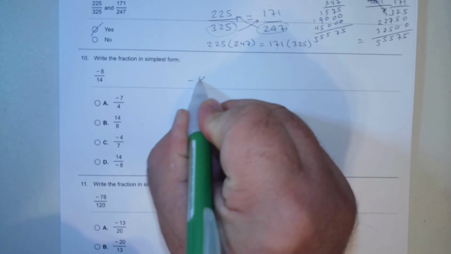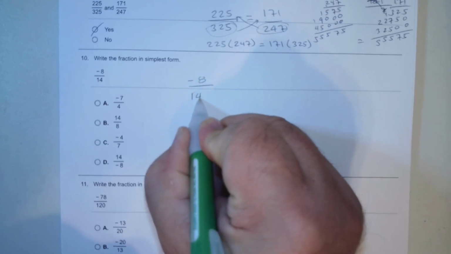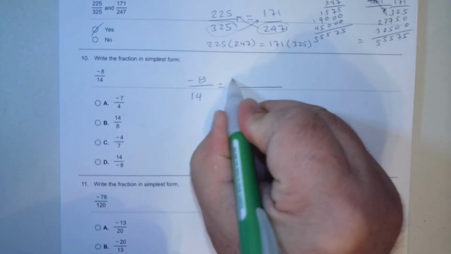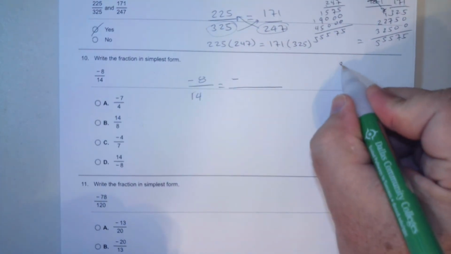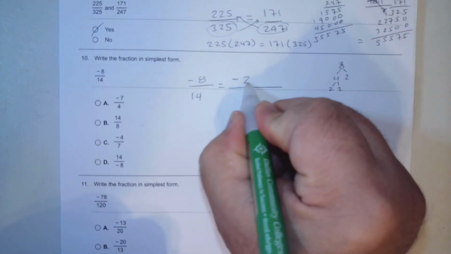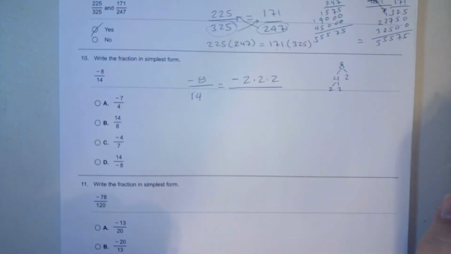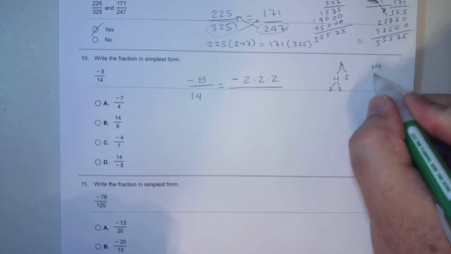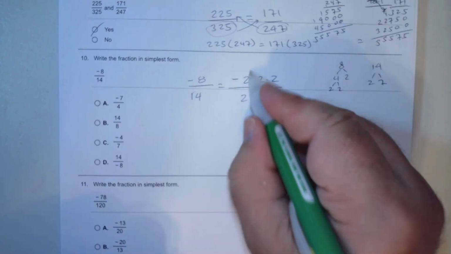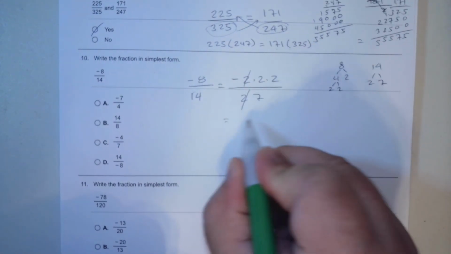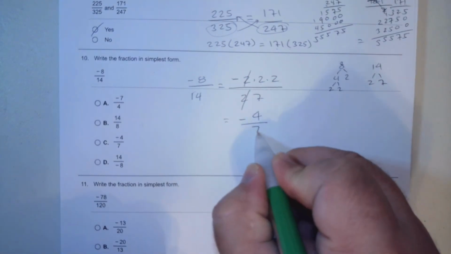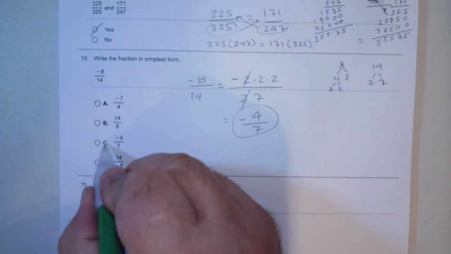Now, write this fraction in its simplest form. What that means. 8 is made up of 4 times 2, so it's made up of 2 times 2 times 2. 14 is made up of 2 times 7. The 2's cancel. It's a negative on top. 2 times 2 is 4 over 7.